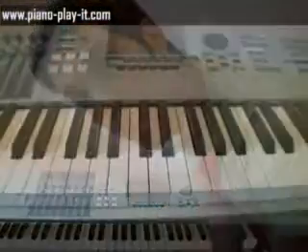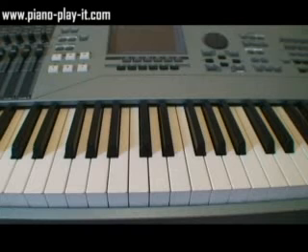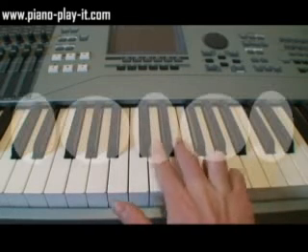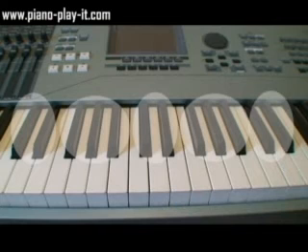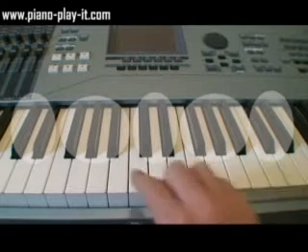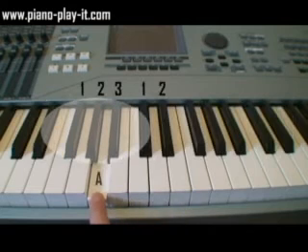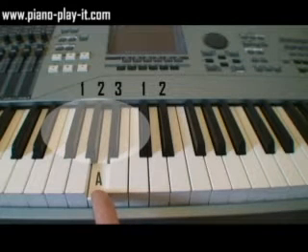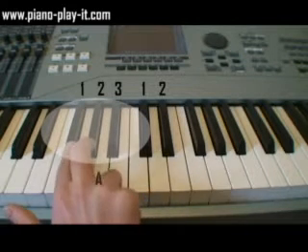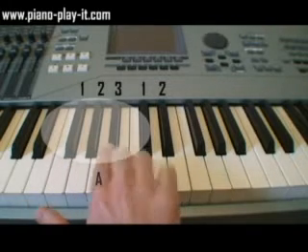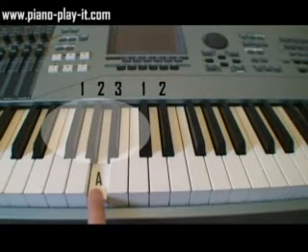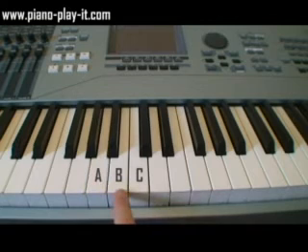Alright. Now that we know the names of the white keys, we can learn how to orient ourselves with the black keys. As you can see, the black keys are divided into two groups. A group of 2 keys and a group of 3 keys. That can help us to orient ourselves. For example, this key is called A, and it stands here between 2 black keys and a white key in the group of 3 keys. A is here.